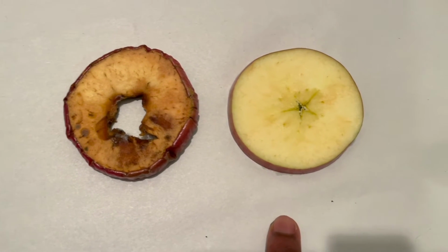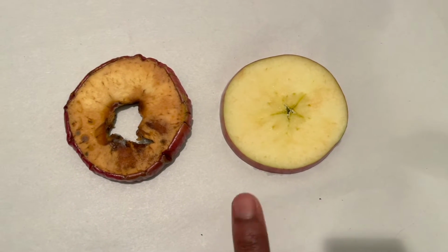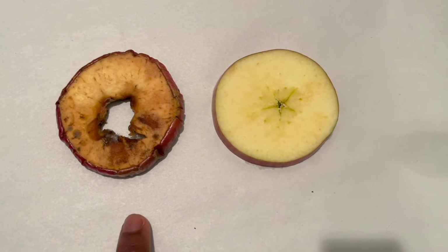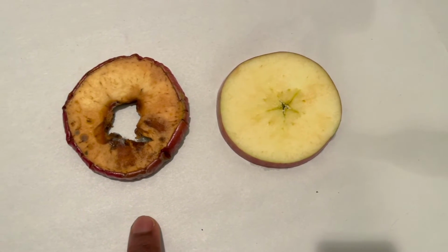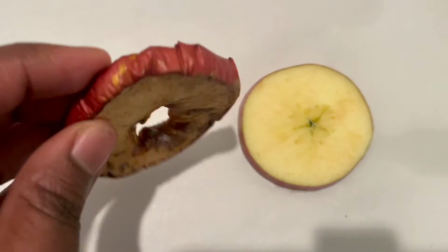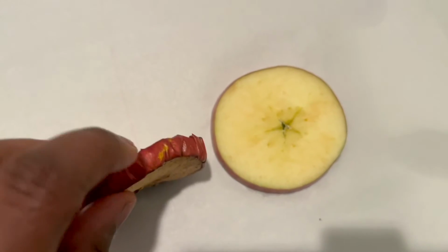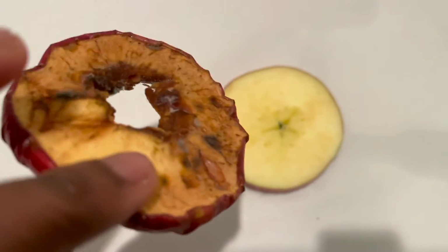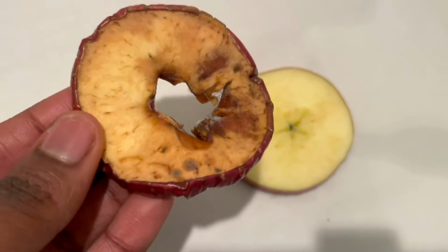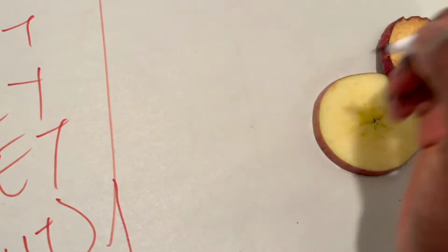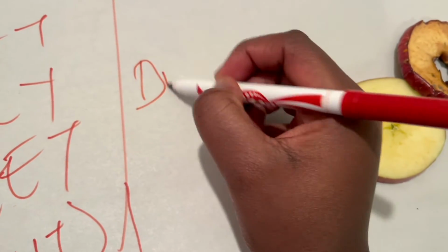So I will go ahead and ask the child, what do you think looks different with the dry apple? You can tell the child, go ahead and touch it. What does it feel like? The child might say, oh, I think it feels dry. Oh, you think it's dry? Do you see any juice in it? Child might say, oh, no juice, it's completely dry. And I'll say, okay, put that down as dry. Dry beside juicy.